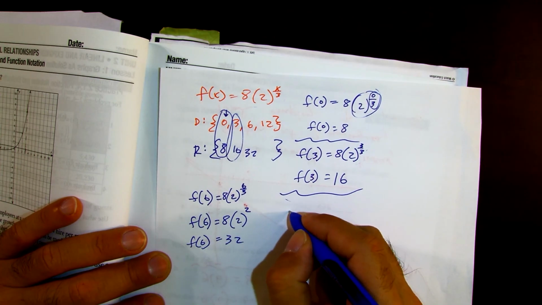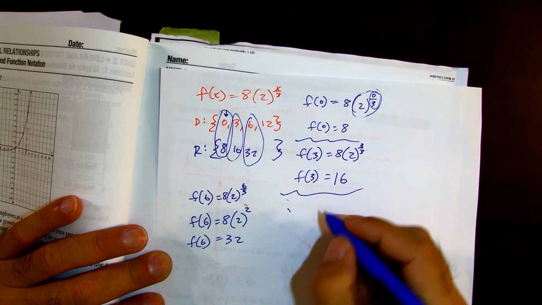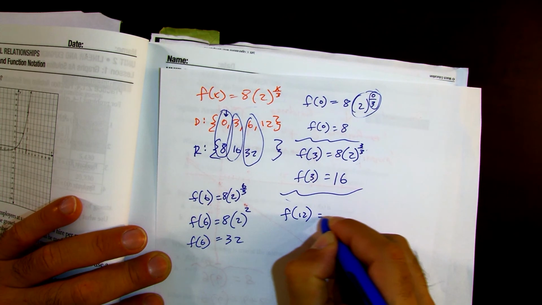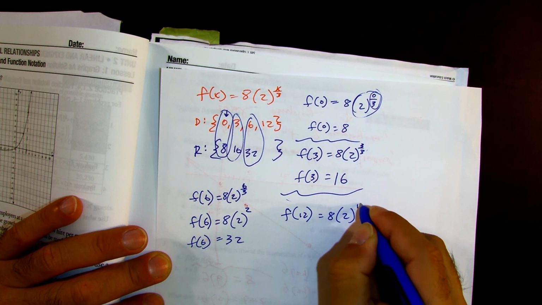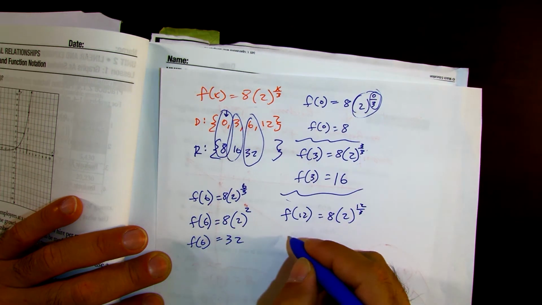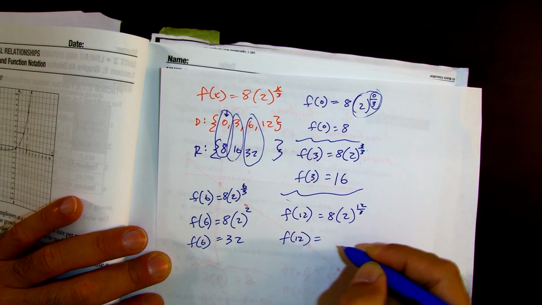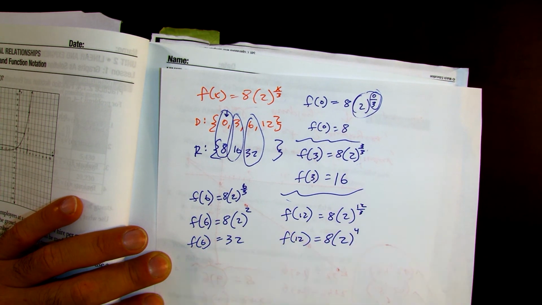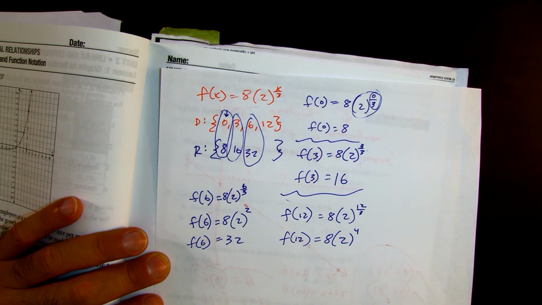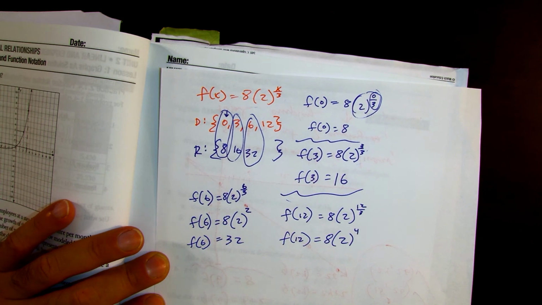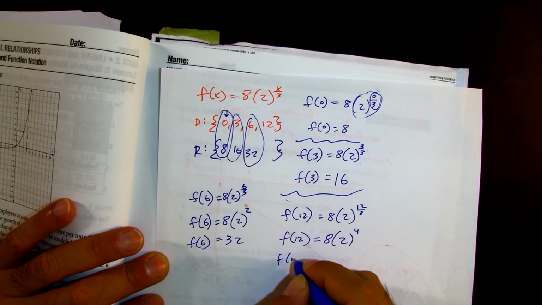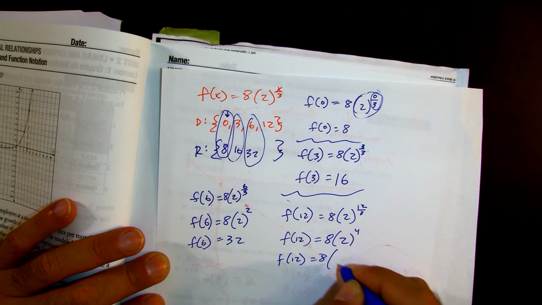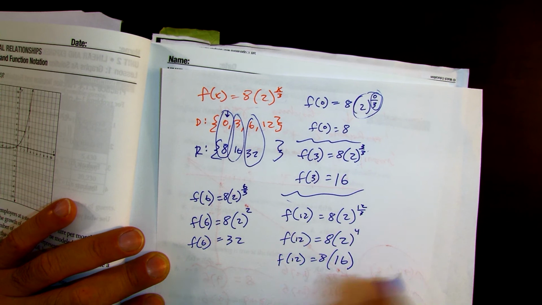All right, the last problem here. We got this next pair. F of 12 is 8 times 2 to the 12 over 3. I'm going to use a calculator for this one. No, I don't need a calculator. 2 to the fourth power: 2, 4, 8, 16. 2 times 2 times 2 times 2. F of 12 is equal to 8 times 16.